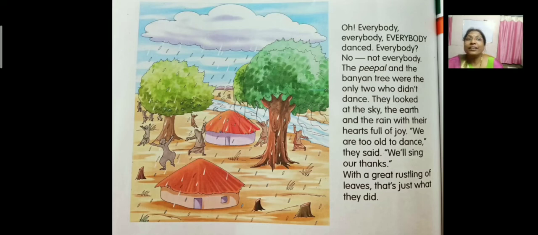Okay, why did they not dance, children? Because they are old. Is this clear, children? Have you all understood? Now, from this lesson, what did you learn? What did this particular lesson teach you? And what is the theme of the lesson? Can you tell me, children? What did you understand from this lesson, or what does the story teach us?